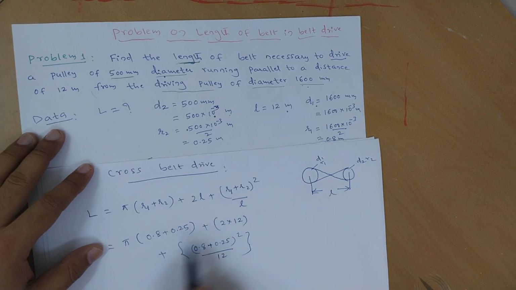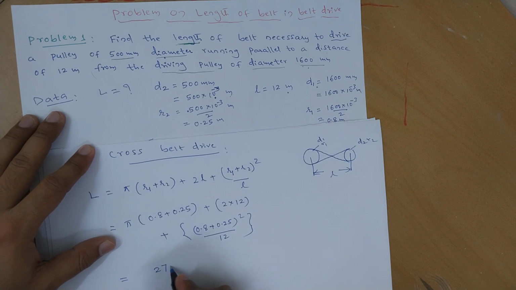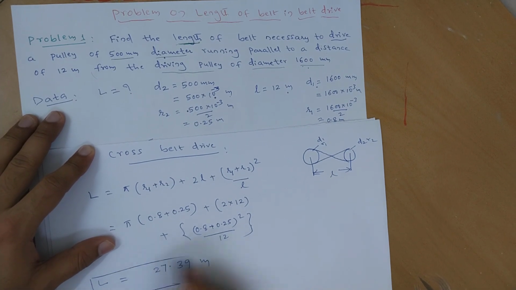Now simplify these. We get the answer as 27.39 meters. That is the length.